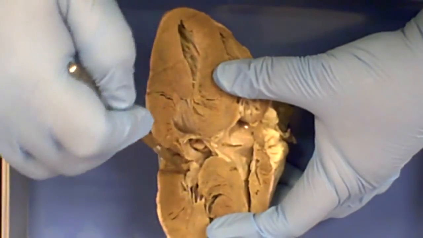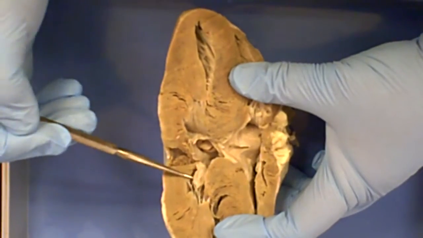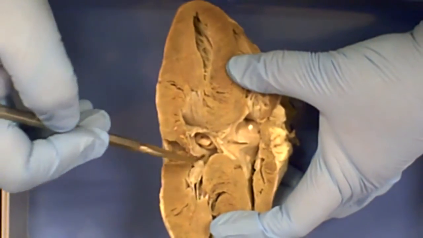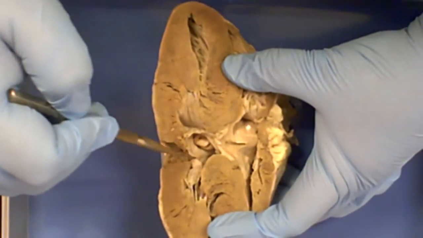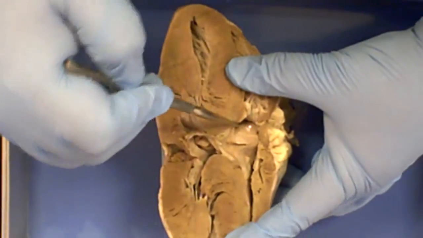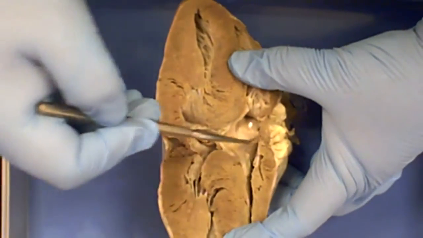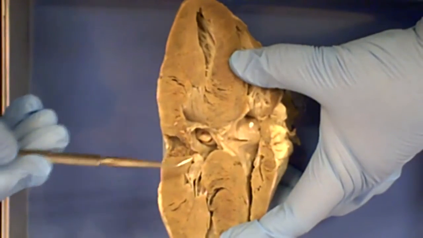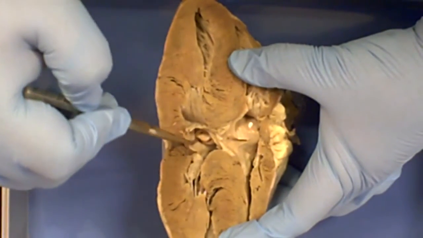Once you find the valves, there's a valve right there. If you go above that, you'll find the two atria. So this again is the right side of the heart, this is the right atrium, left side of the heart, this is the left atrium.